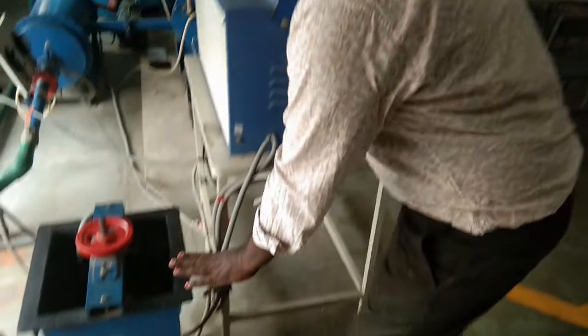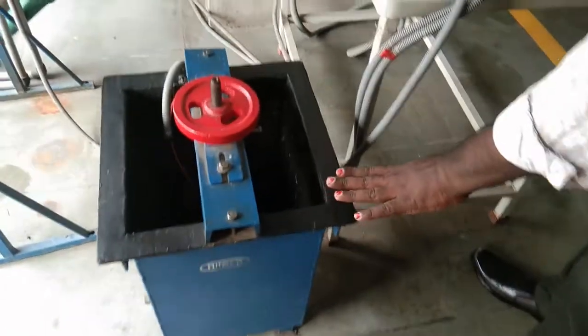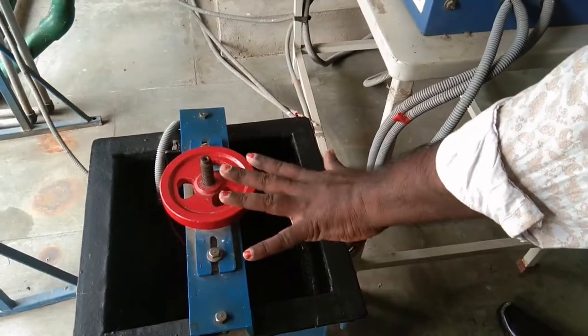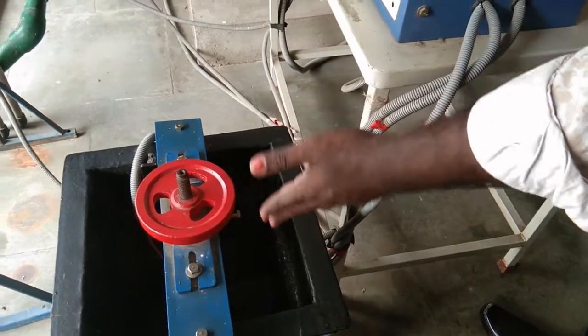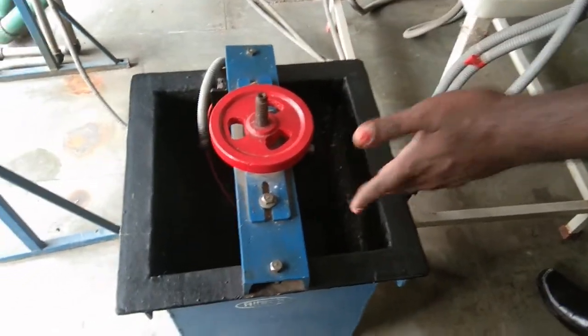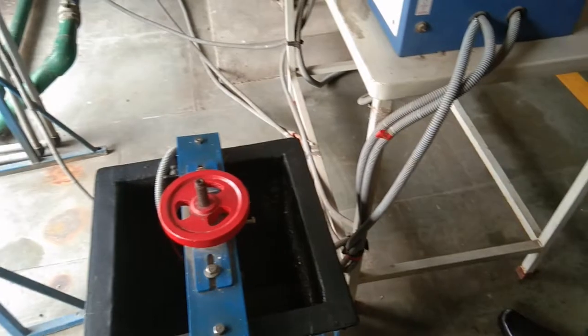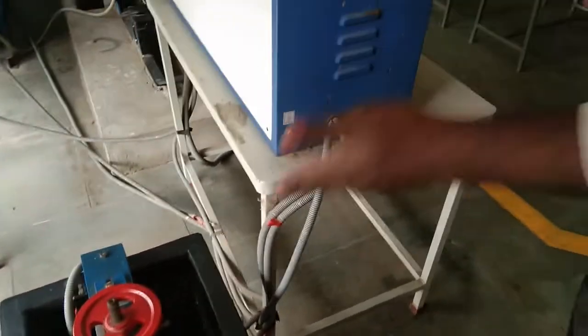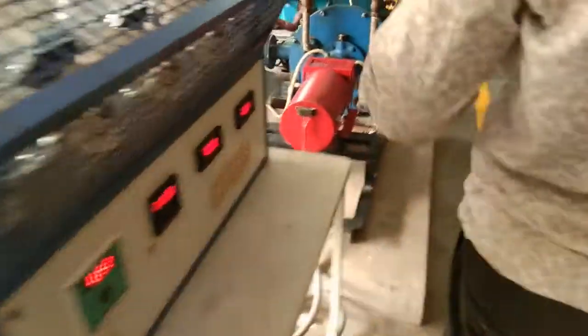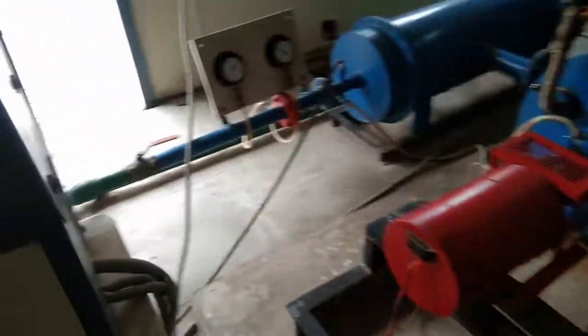But if it exceeds 5 amps, here you see the earth tank is available. In that tank water is filled, and the excess power is transferred to that water tank. From this we can reduce the power produced level with this earth tank. This is the power production line that is available with the boiler setup.